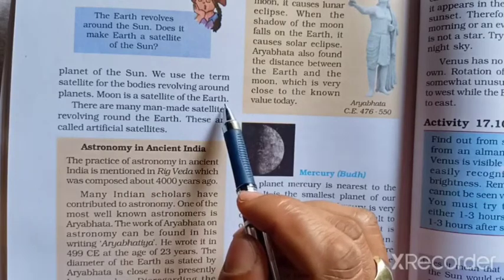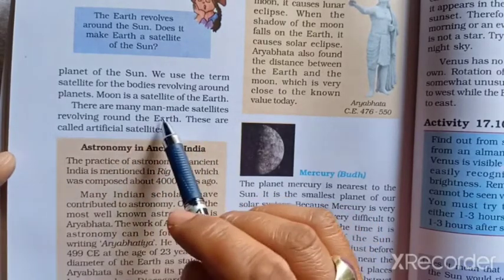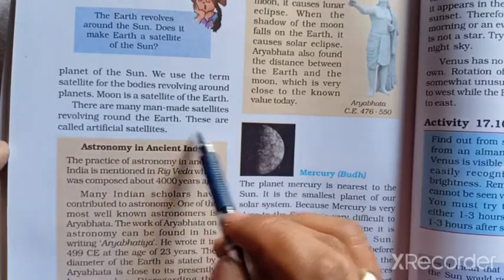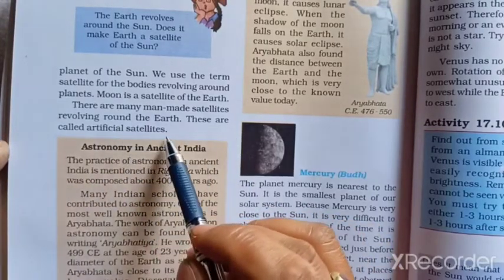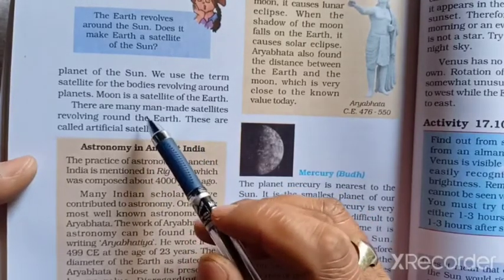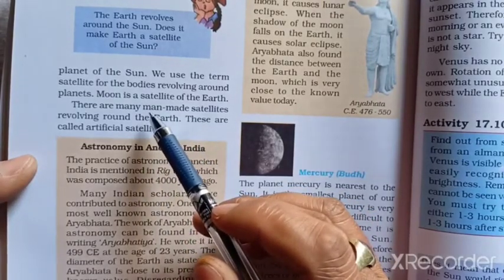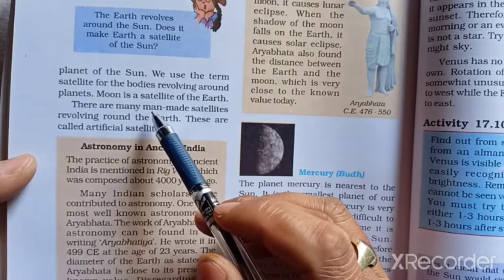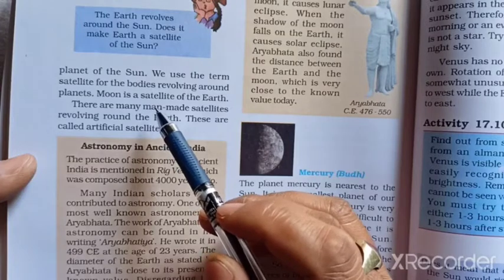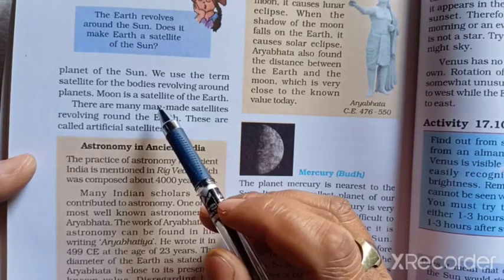Here also it is mentioned. And there are many man-made satellites revolving around this Earth. So these are called artificial satellites. The Earth revolves around the Sun, and thus it makes Earth a satellite of the Sun.